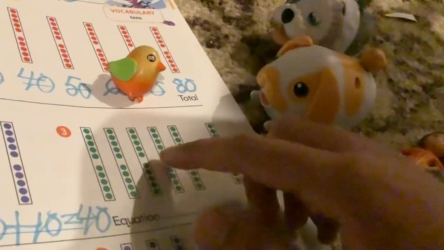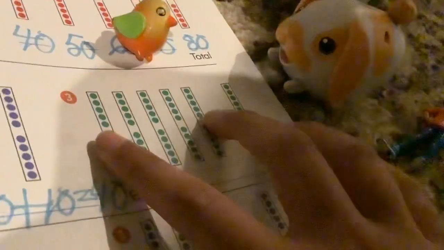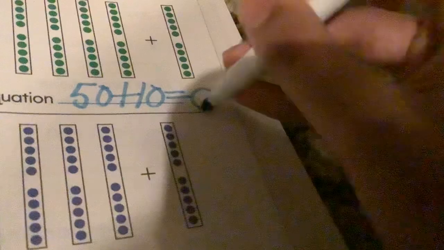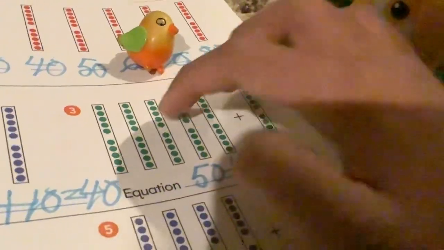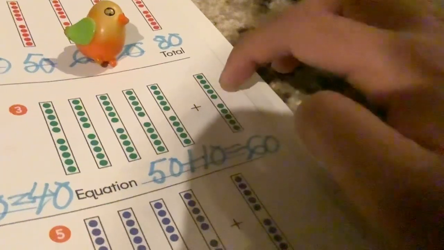Let's look at this one. This one's a bit tricky. I can see 1, 2, 3, 4, 5. 5 tens. 5 tens make 50. But there's only 1 10 here. So the equation is 50 plus 10, which equals 60. Because if we look here, 10, 20, 30, 40, 50, 60.